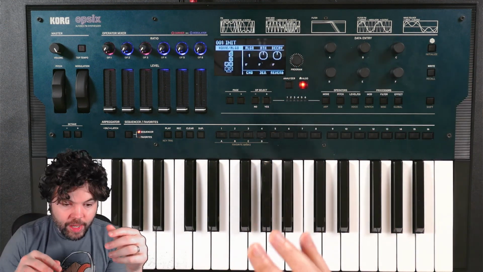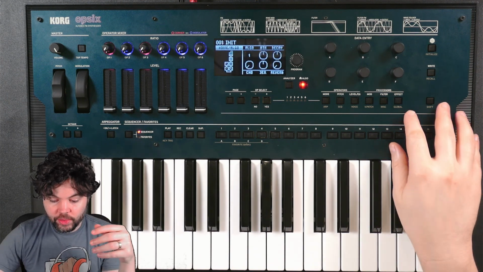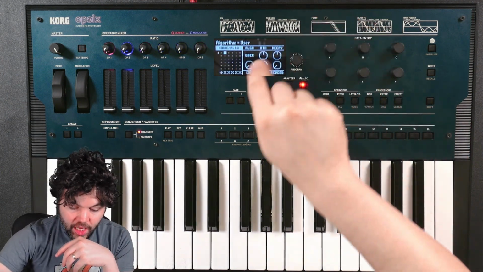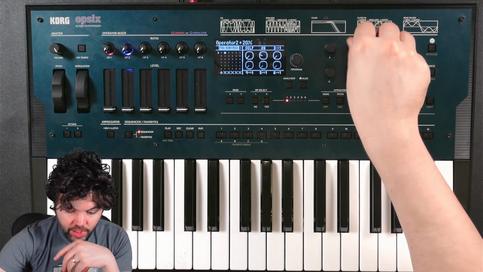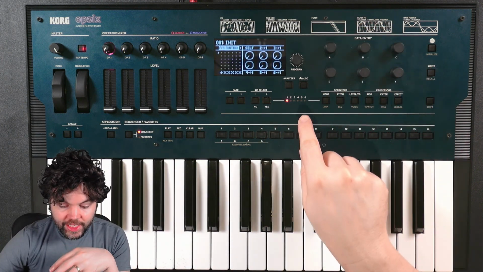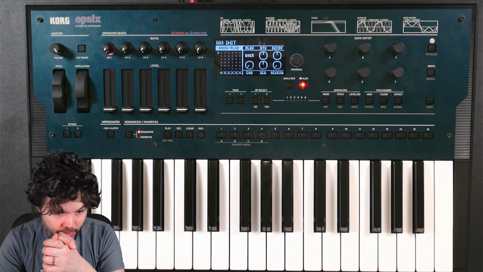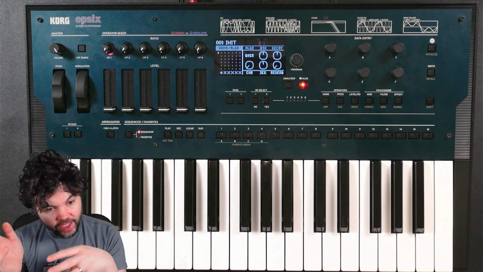So let's get to an init patch and let's talk about what we're going to do. Well, firstly, I like the flexibility afforded by the user algorithms. It allows me to freely change my mind about what's going to happen within the sound. So I think that's useful.